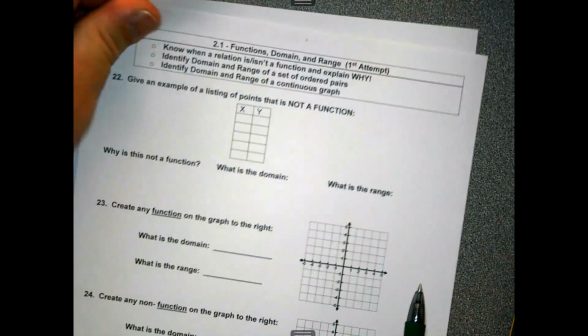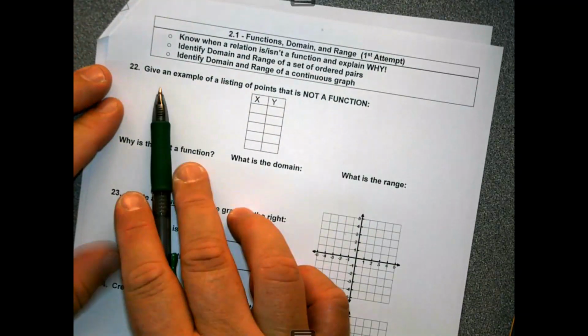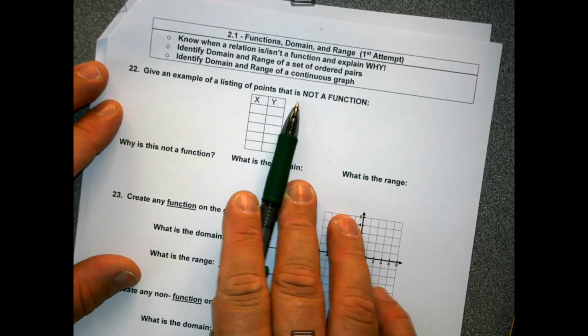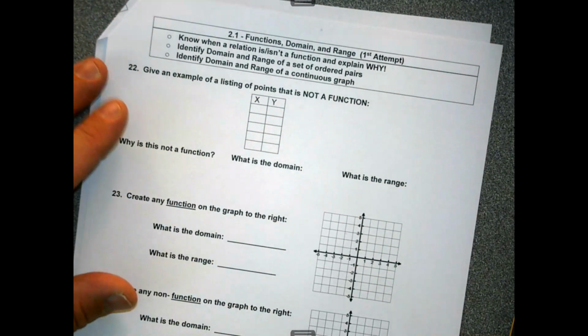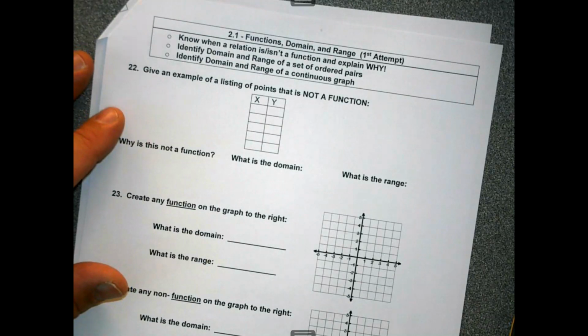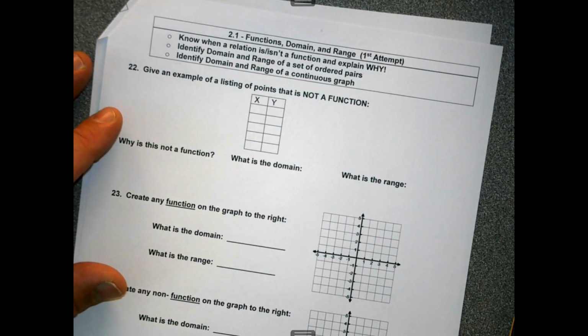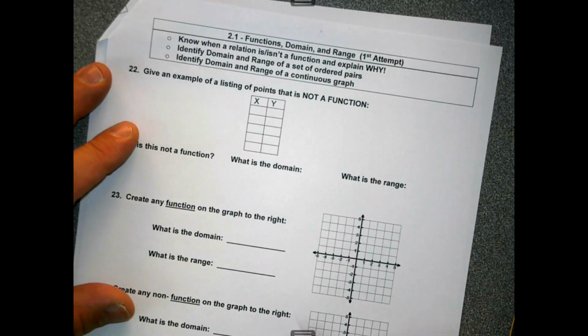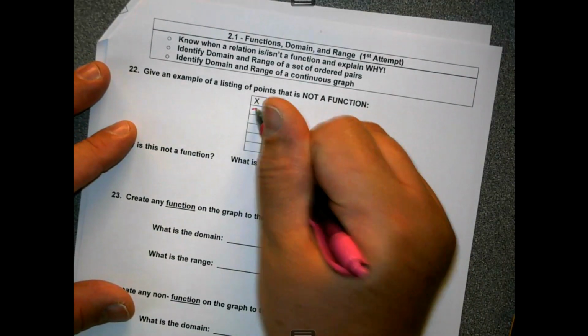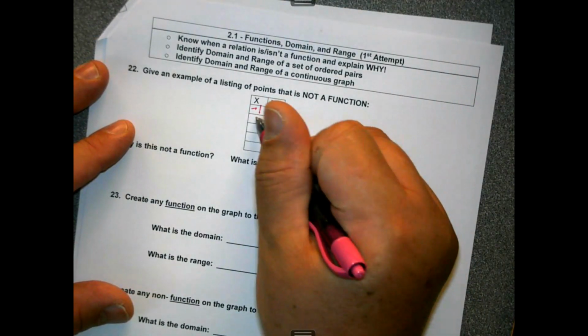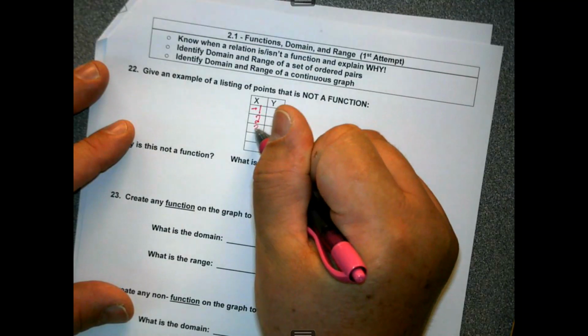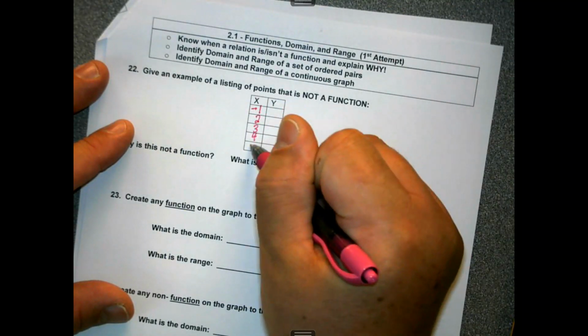All right. Last page. 22. Give an example of a listing of points that is not a function. What's not a function in a chart? Yeah, if I have, let's see, suppose I have -1, 2, 3, 4, and 3.